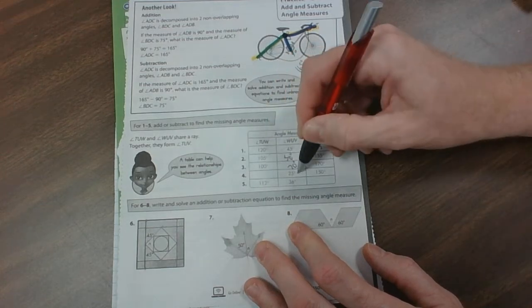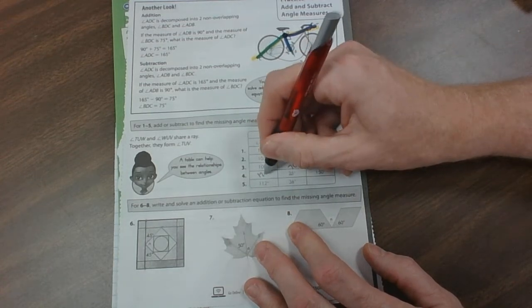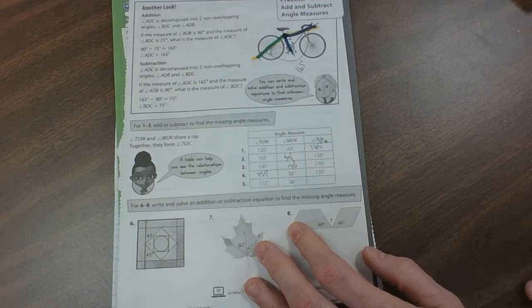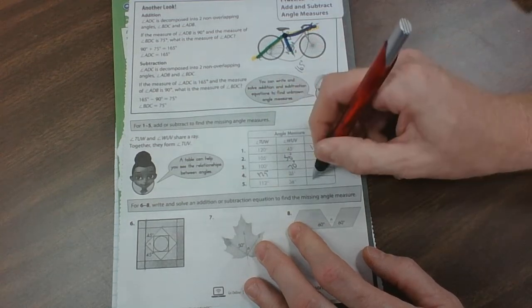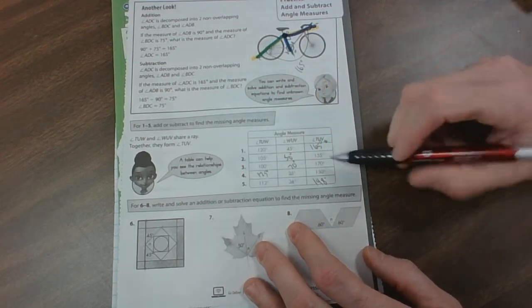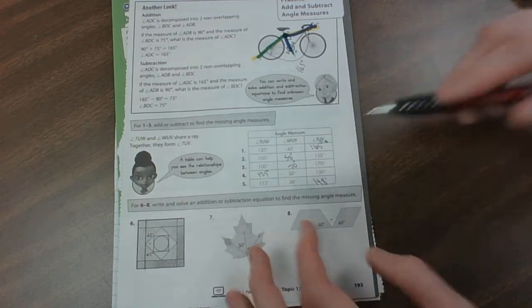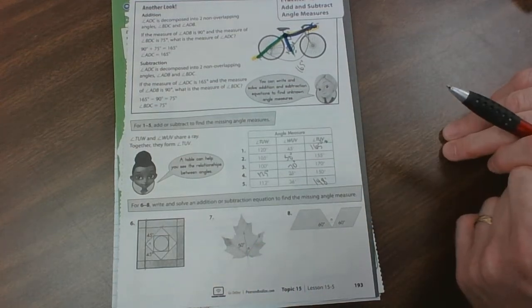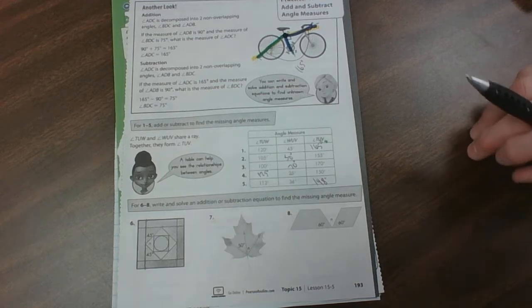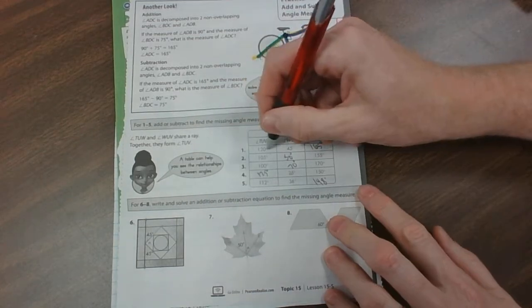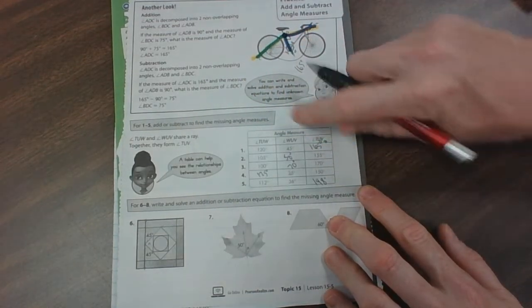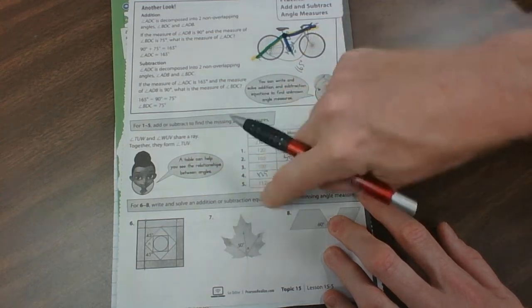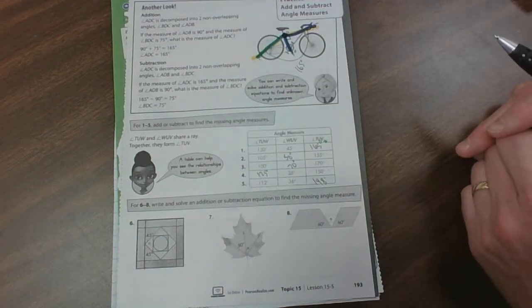So what plus the 25 would equal 150? If we subtract, we get 125. Add these together, we get 148. Now, we're not looking for patterns or counting by certain numbers. It's adding this way to get to these numbers, or subtracting this way to get to these numbers. So really pay attention to that one.